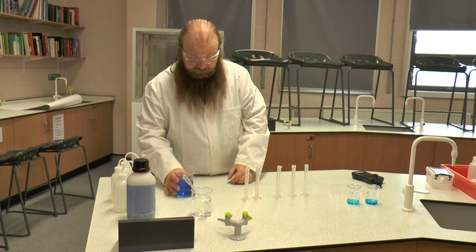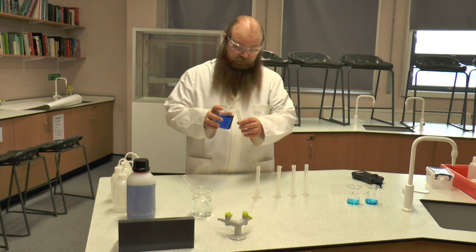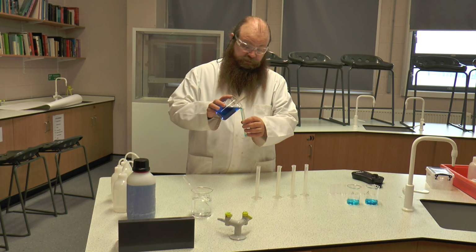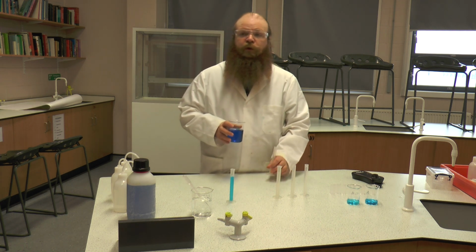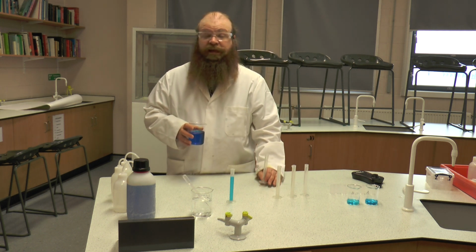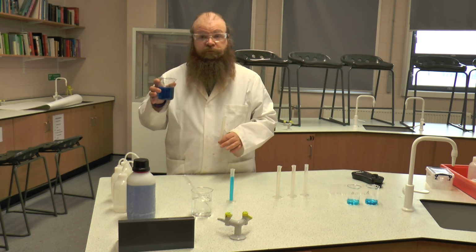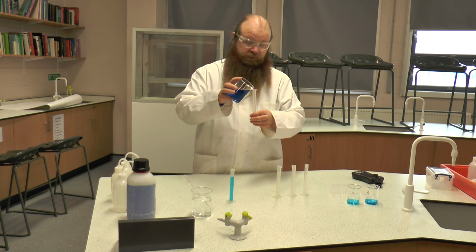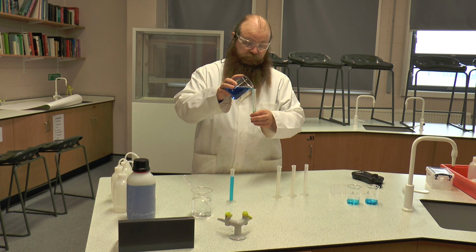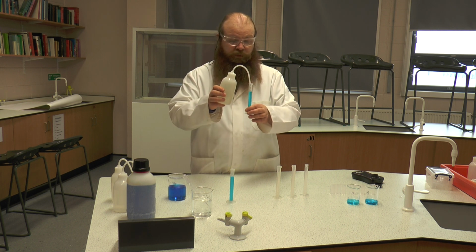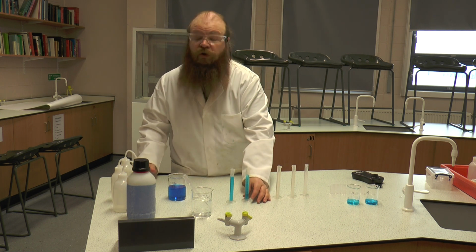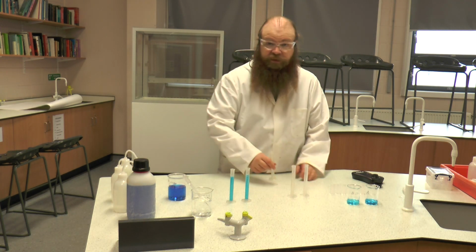So our first concentration is going to be 1 molar, which is obviously going to be straight because that's what we've got. The next concentration we're going to do is 0.8 molar. So we're going to take 8 ml of 1 molar copper sulphate, and to that we're going to add 2 ml of distilled water. Now this is being done with a measuring cylinder. If you wanted to increase the accuracy of this, you could use a graduated pipette.